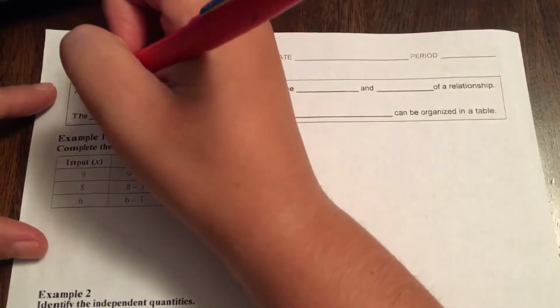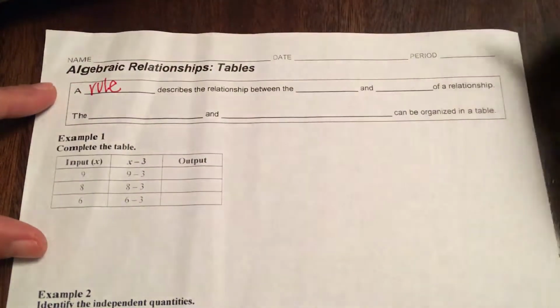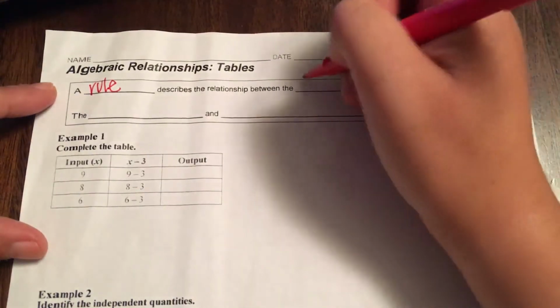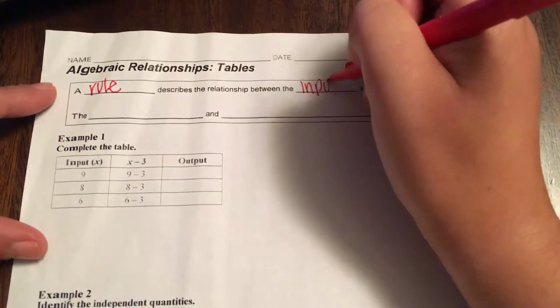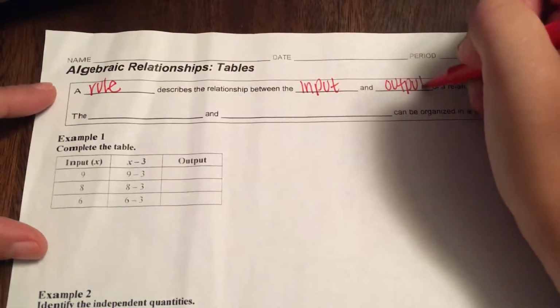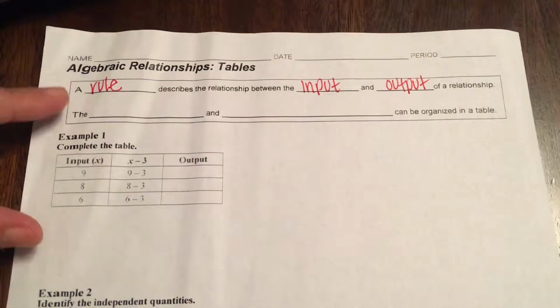a rule describes the relationship between the input and output of a relationship.